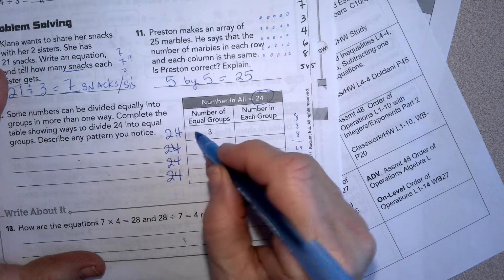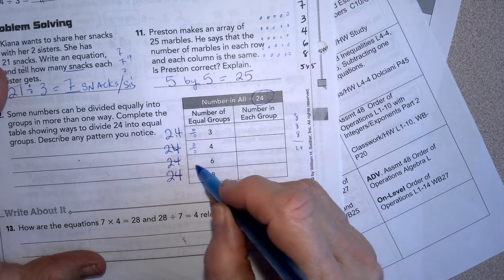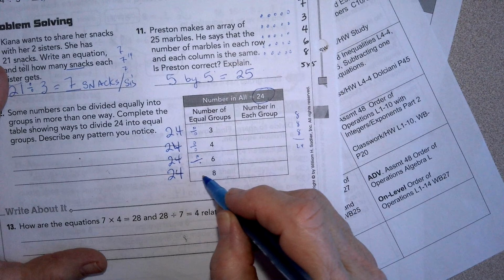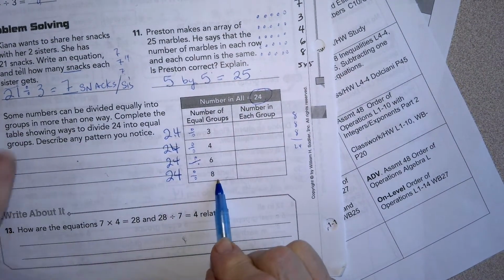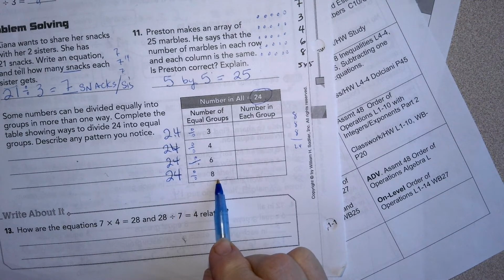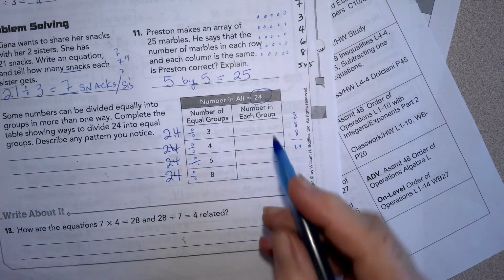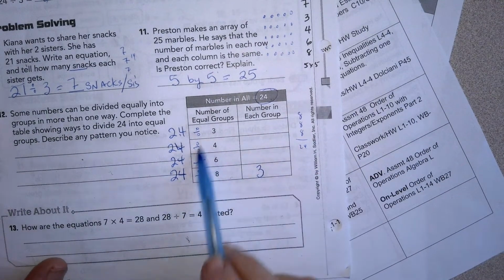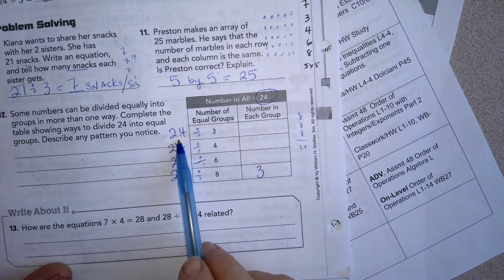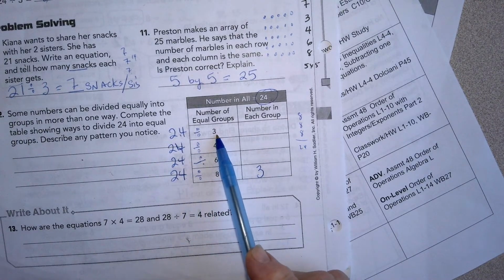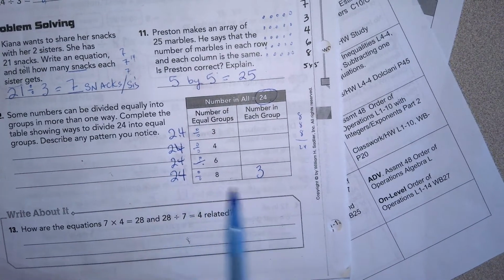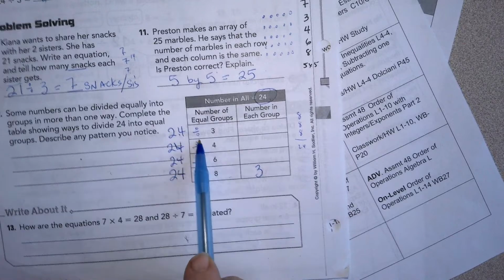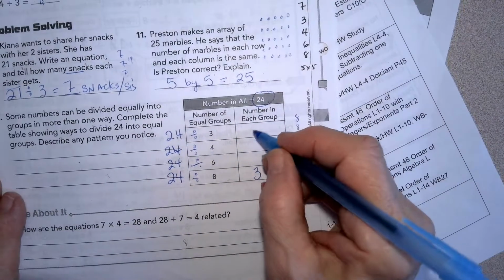But anyway, we're going to take 24 divided by 3, 24 divided by 4, 24 divided by 6, and 24 divided by 8. So we just said 24 divided by 8. How many 8s are in 24? We just said it. 3. Okay. So now go back up to here. So what do you think 24 divided by 3 would be? Okay, let's see. Here's a math fact. 24 divided by 8 is 3. So 24 divided by 3 is 8.